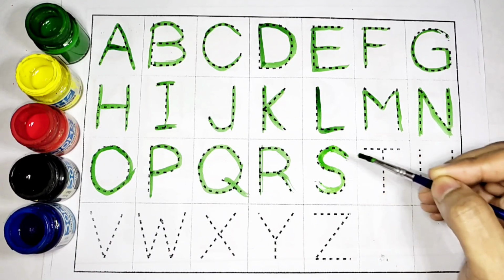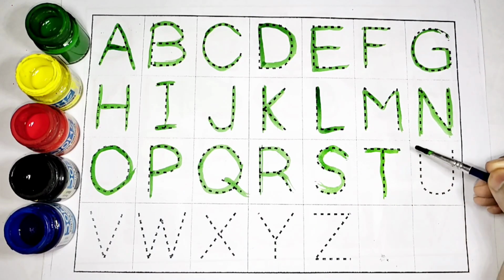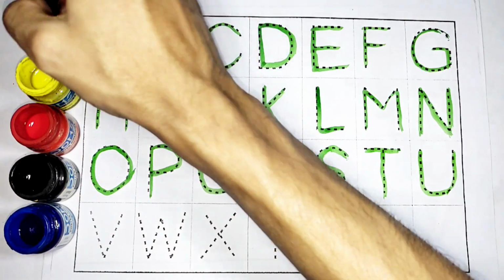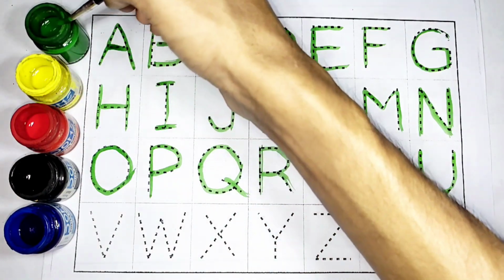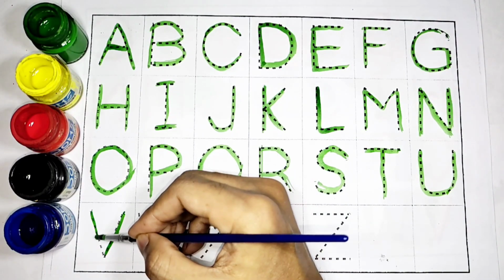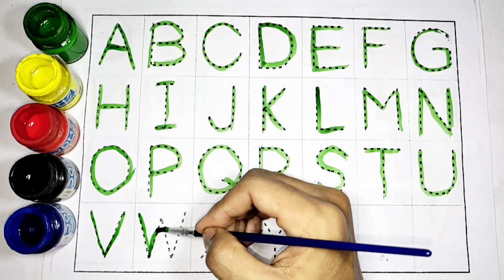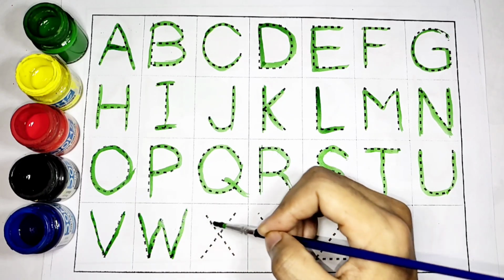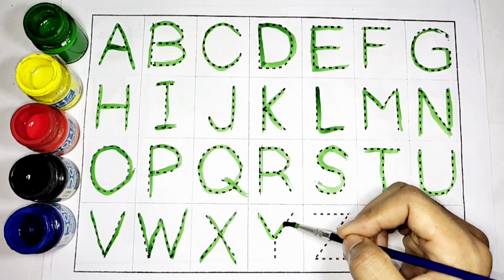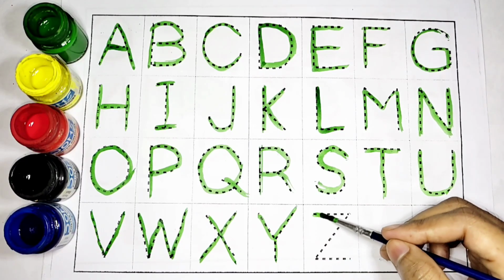S for sun, S for snake. T. And the next one is U. Kids, now we are using the color of green. V for van. And the next one is W. W for wolf. X for Xmas tree. Y for yolk. Z for zebra.